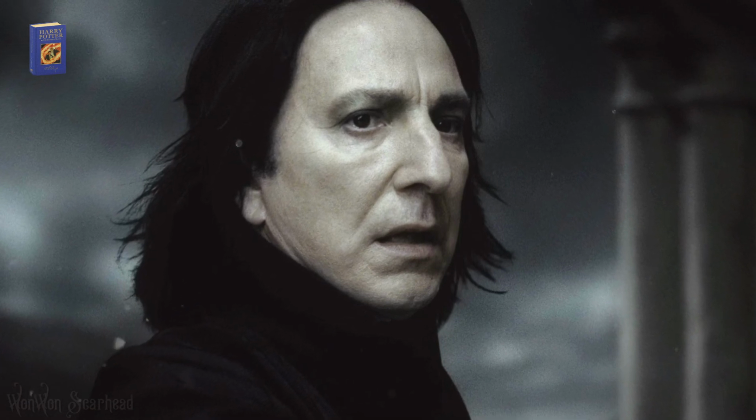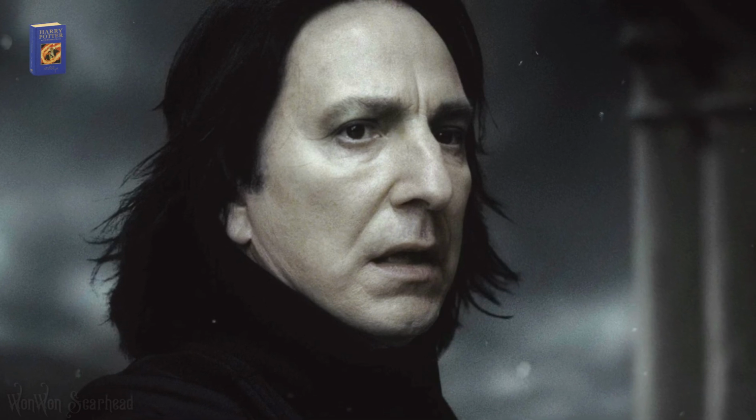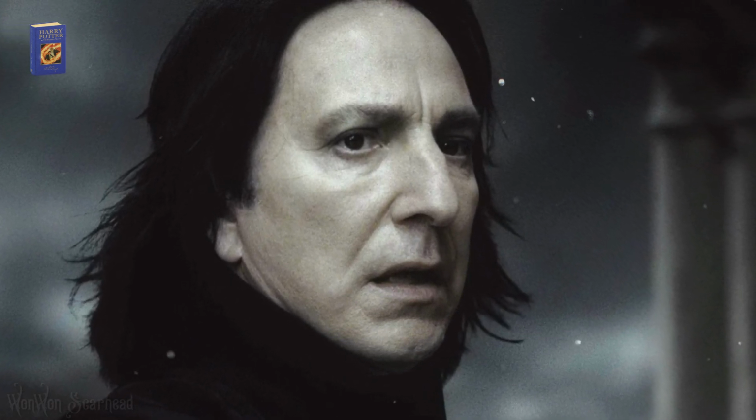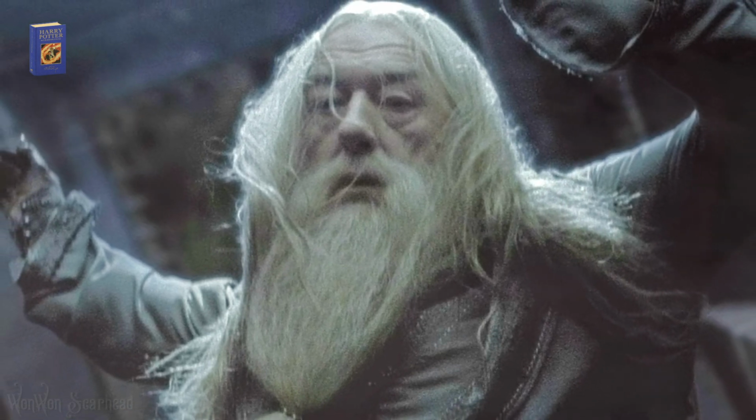Dumbledore looks at Snape and says in a soft whisper, Severus, please. Snape raises his wand and points it directly at Professor Dumbledore. Avada Kedavra! A jet of green light shoots from the end of Snape's wand and hits Dumbledore in the chest. For a split second, Professor Dumbledore seemed to hang suspended beneath the shining skull, and then he falls slowly backward, like a great rag doll, over the battlements and out of sight.